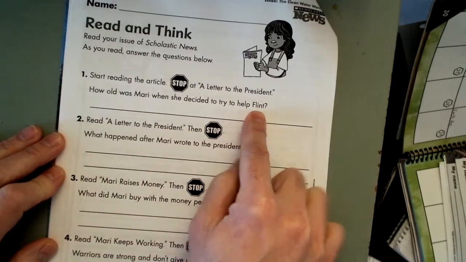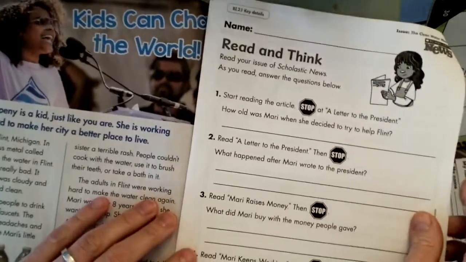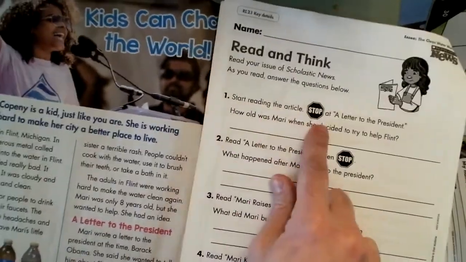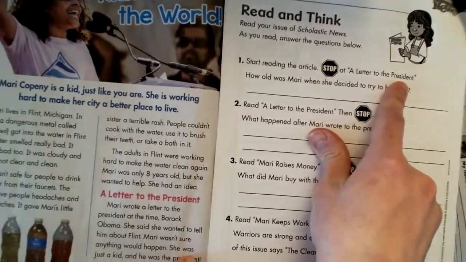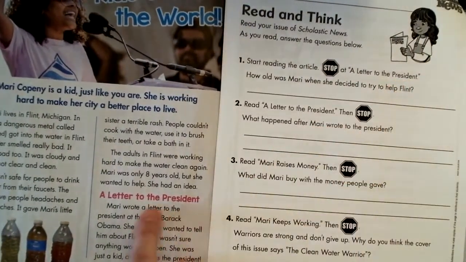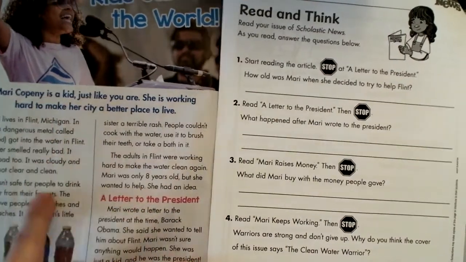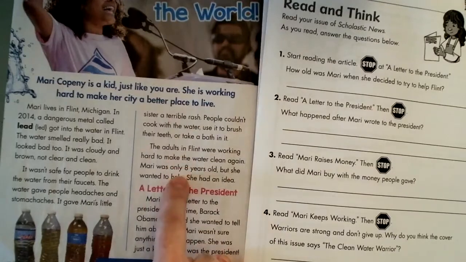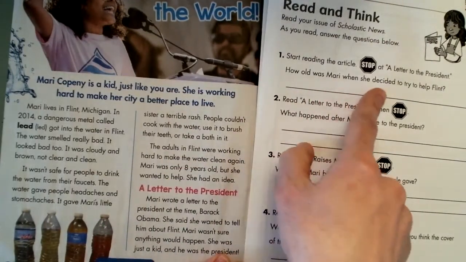Let's go back into the text to find that answer. So we're going to start reading and stop at a letter to the president. Let's find that heading. A letter to the president is right here. So it's asking us to reread this section here. And we're looking for how old was Mari when she decided to try to help Flint.